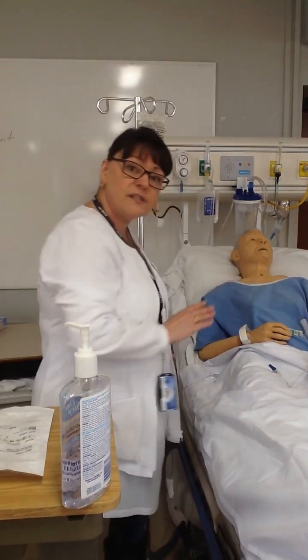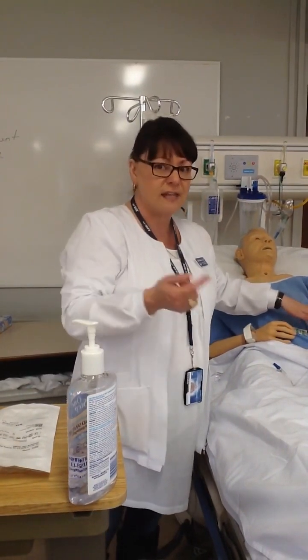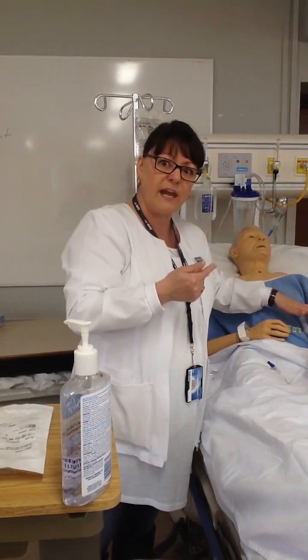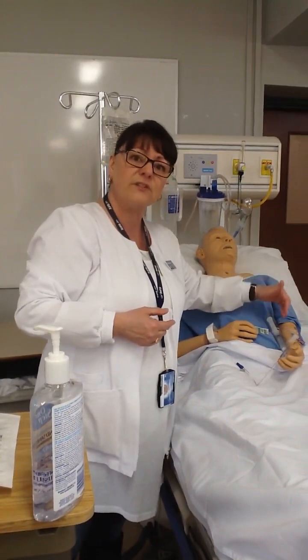We start at the insertion site. We're looking for any signs of leakage, infiltration. Has that catheter slipped out of the vein and now it's in the tissues? Or phlebitis, is it red and warm? Is there irritation in the vein?